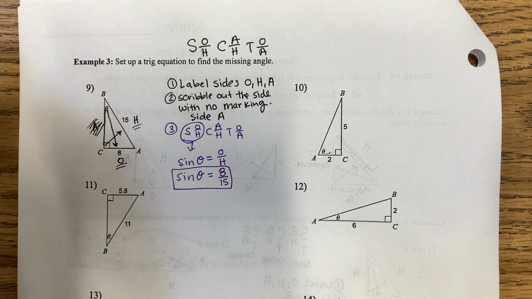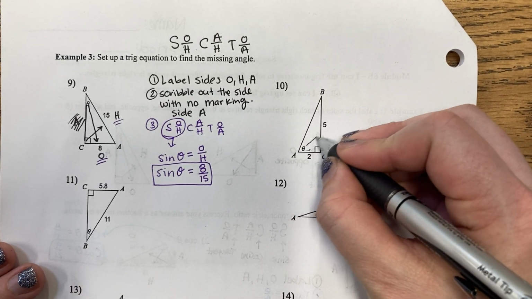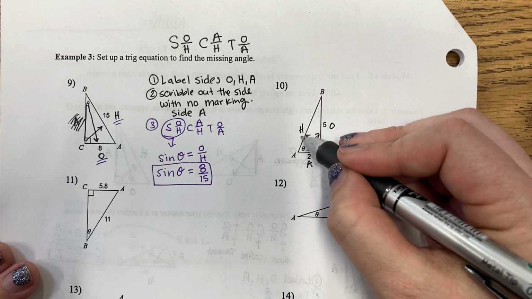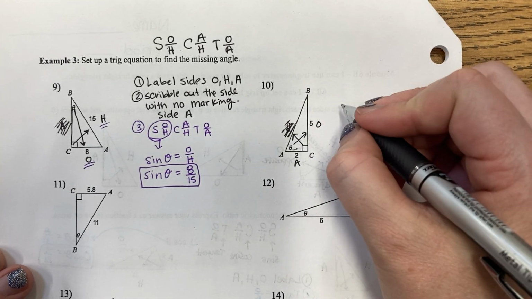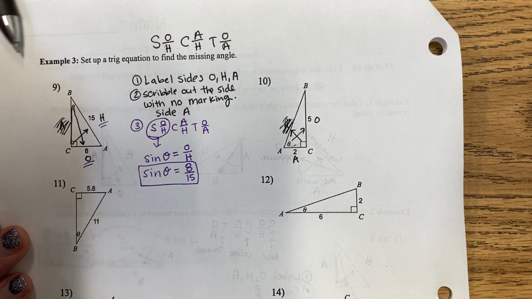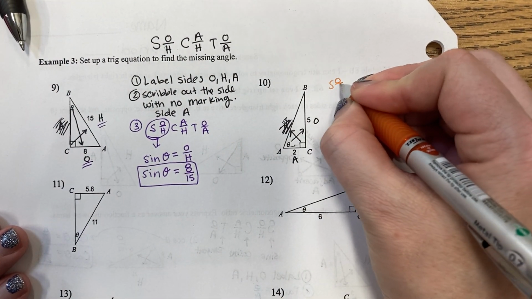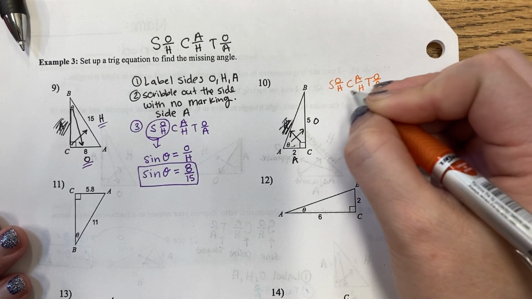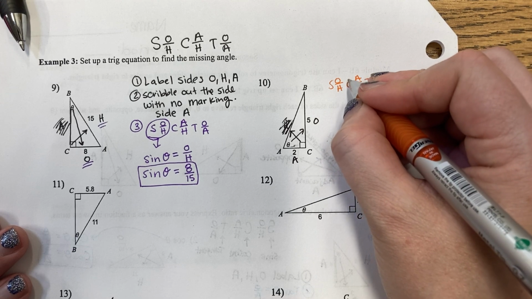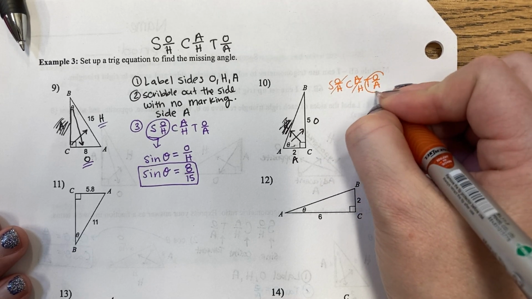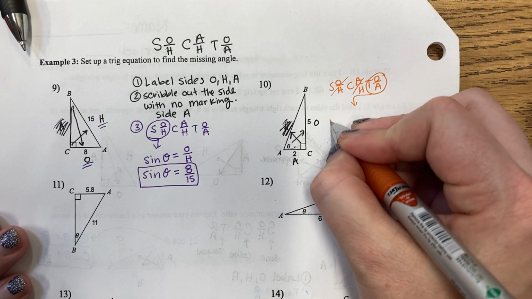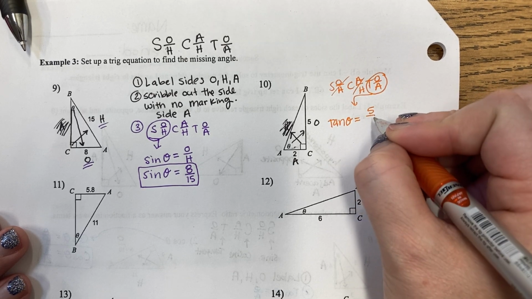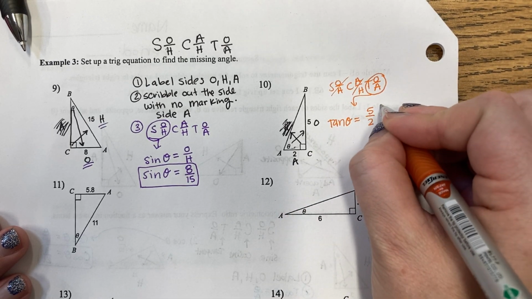Okay, let's try question 10. I label O, H, and A. H does not have a marking on it. Now I'm going to choose between SOH, CAH, TOA. I have an O and an A. Nope, O and A, O and A. So I will write tangent of theta equals O, which is a 5, over A, which is a 2.